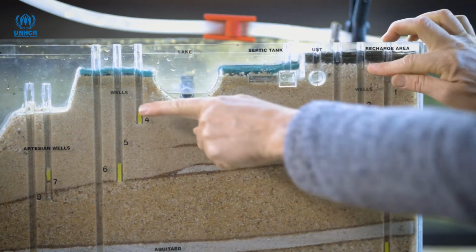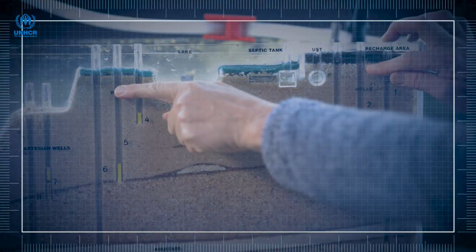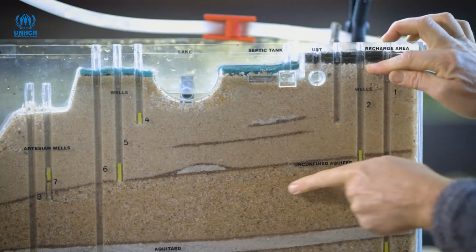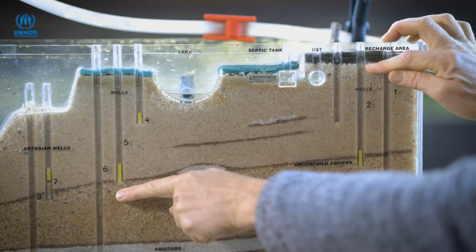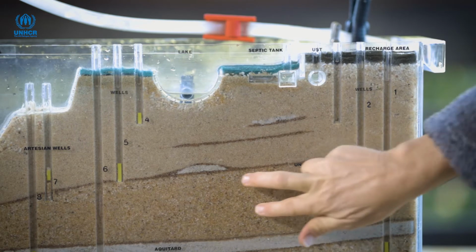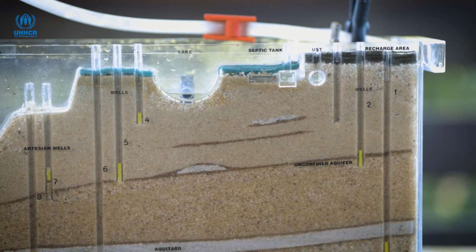Now the difference between the two, this is what will drive the water in this direction from this well inside this aquifer layer.